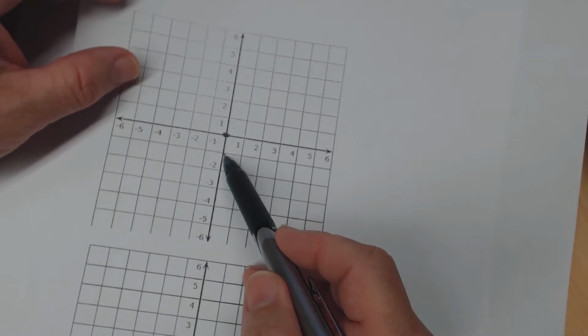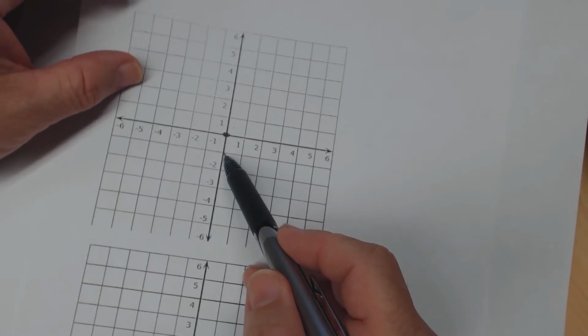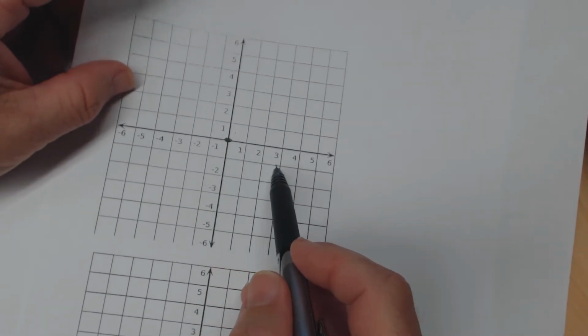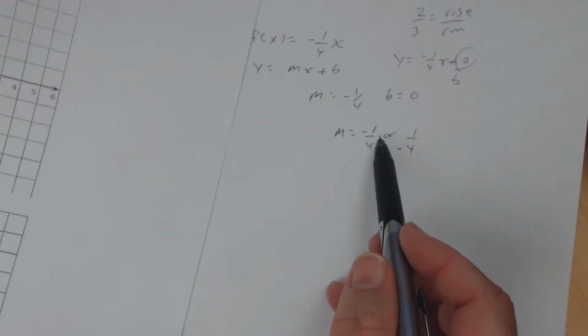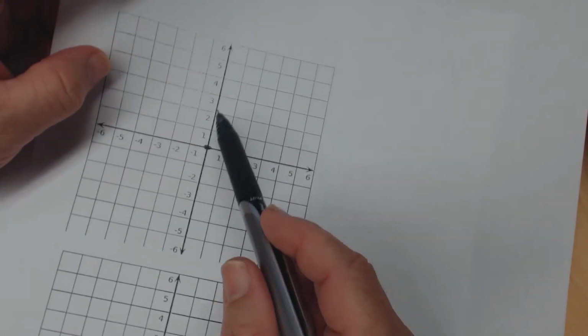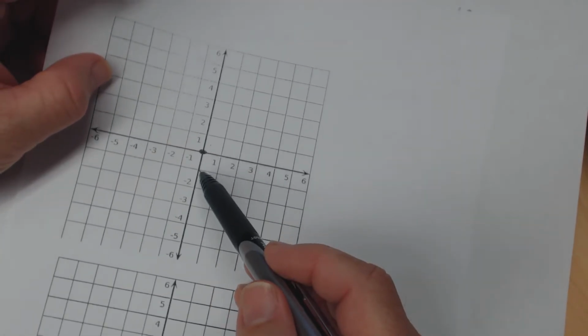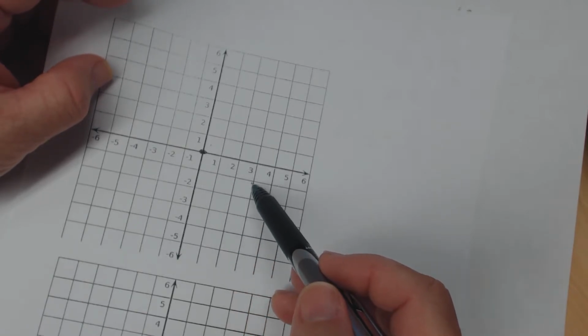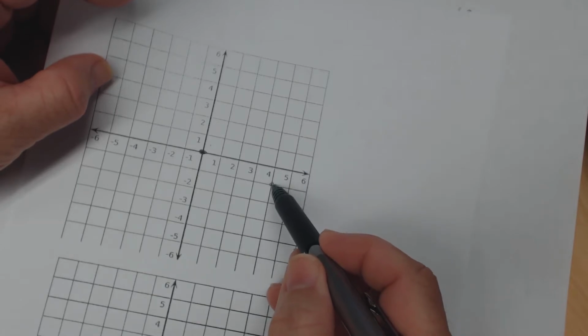So I'm going to go down 1. And my run, rather, is a positive 4. So I'm going to go to the right 4. So again, negative 1/4. So my rise is -1. So remember, rise, you go up and down. Since it's negative, I'm going to go down 1. And then my run is a positive 4. So I'm going to go to the right 4. 1, 2, 3, 4. And that's where you put your dot.